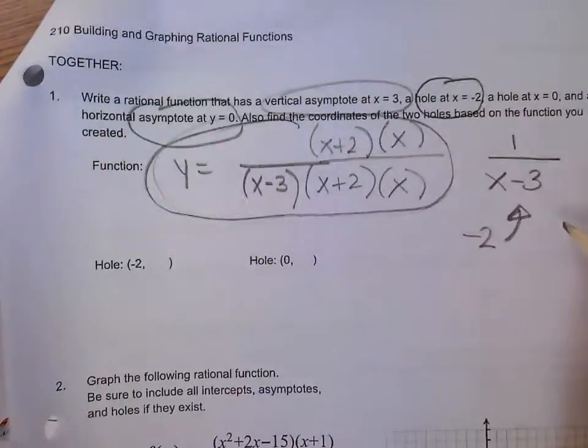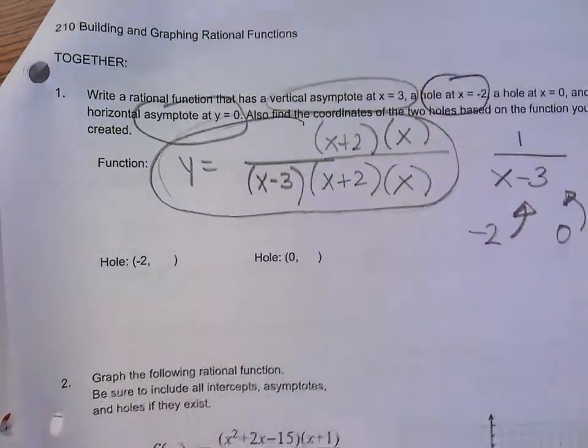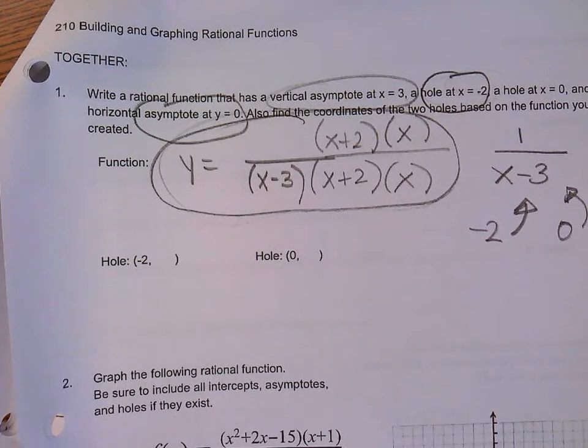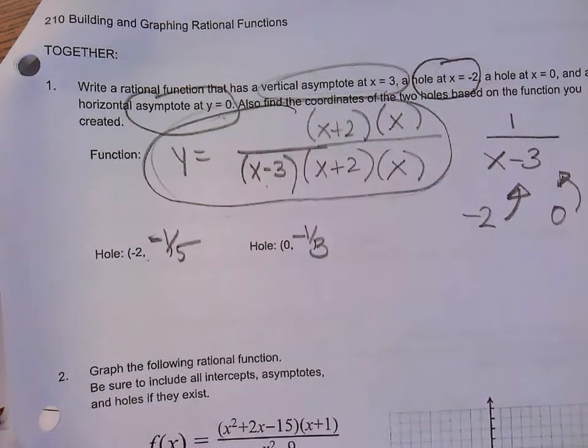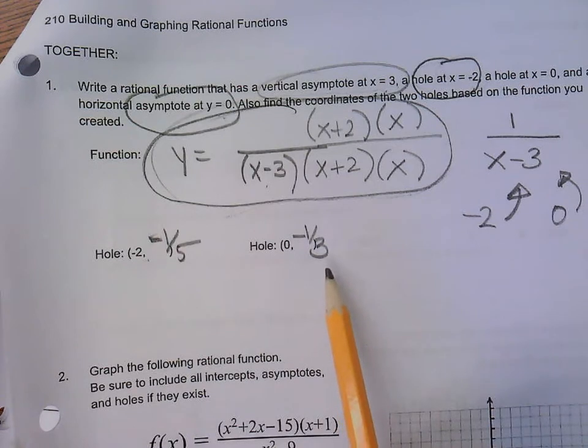And then you're going to plug 0 into that function and figure out what the y value output would be. So why don't you finish number 1 by finding the 2 holes. All right, so we should get -2, -1/5, and 0, -1/3 for our holes.